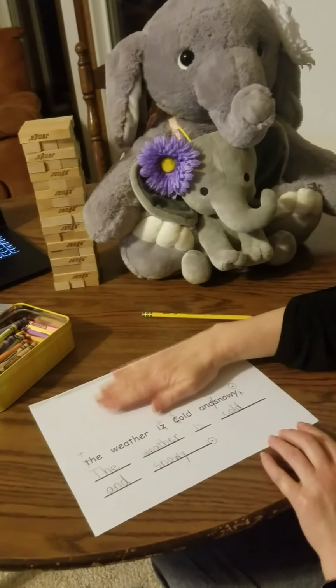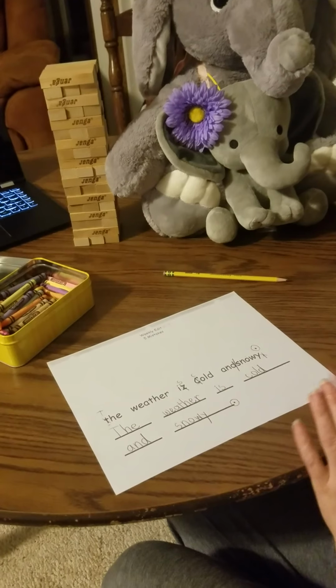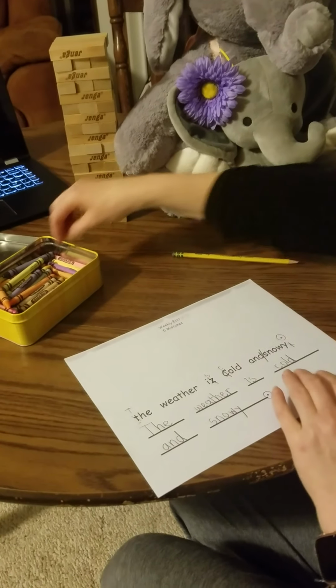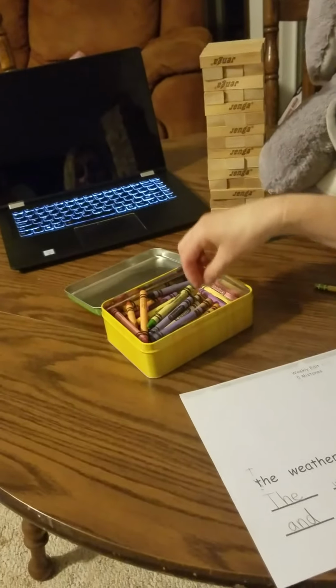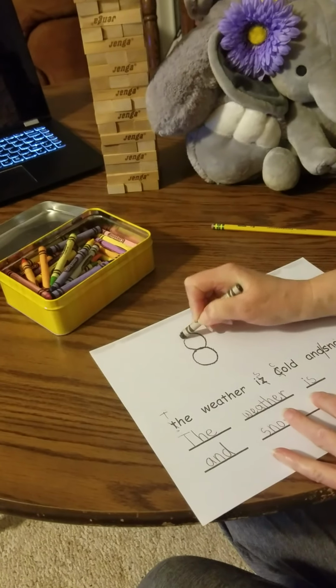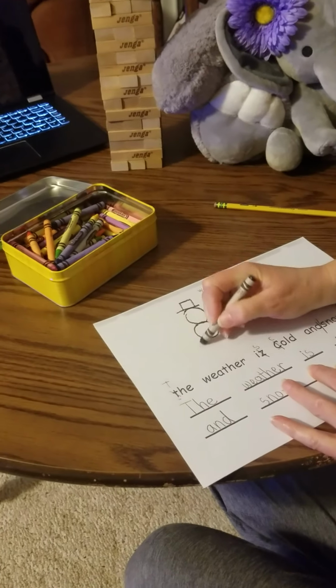And then you're going to draw a picture of something that is cold and snowy. Now, yesterday was kind of cold and rainy, but I want you to draw a picture that would be cold and snowy. So maybe you would have a snowman.